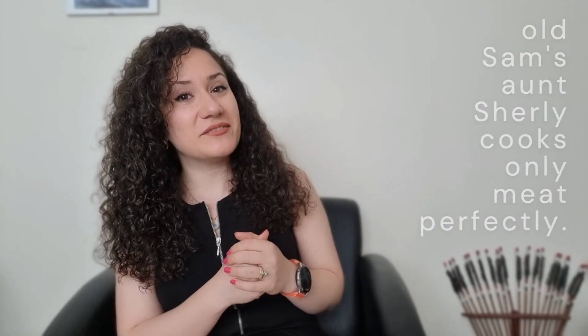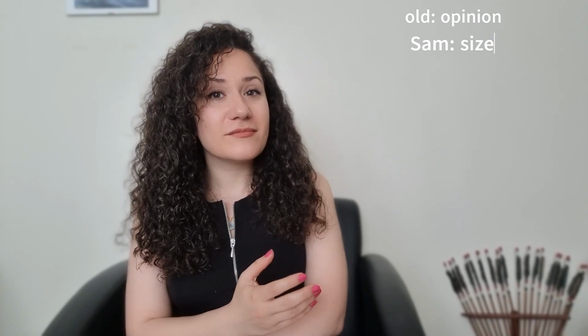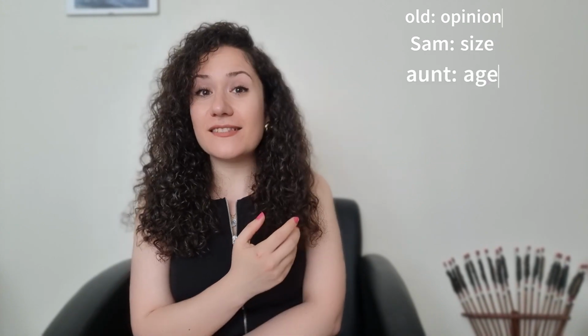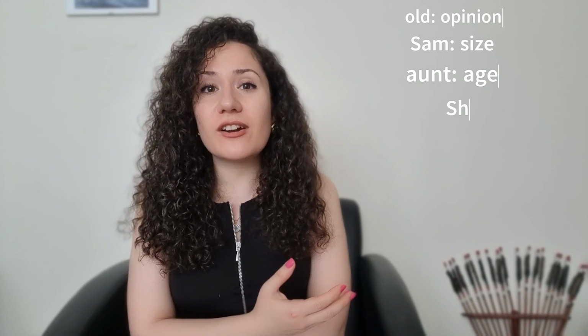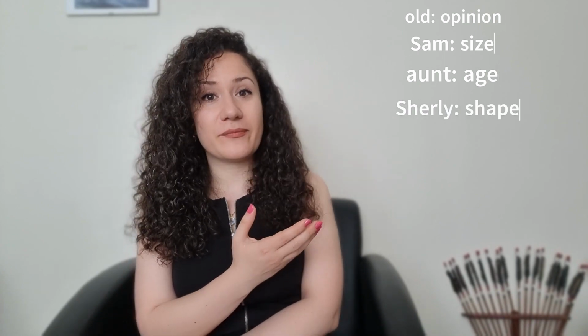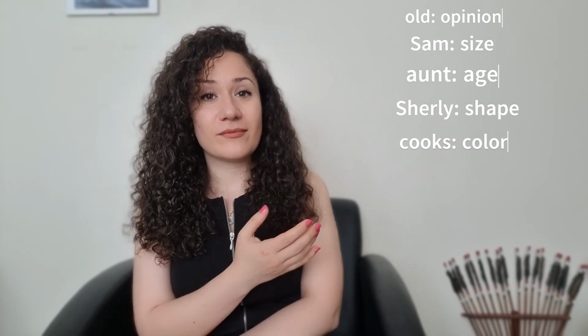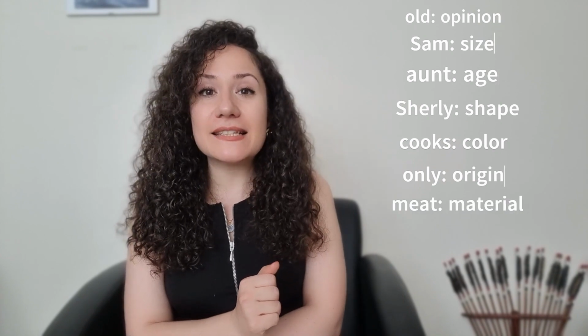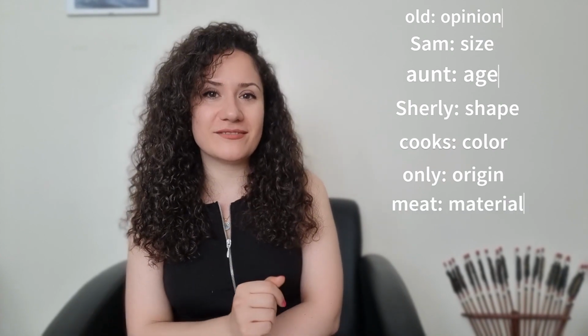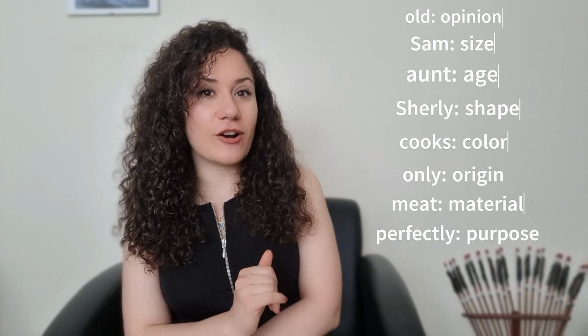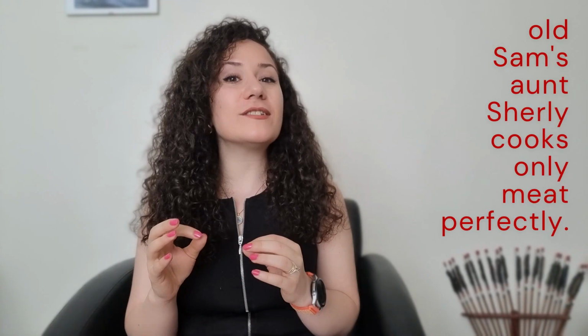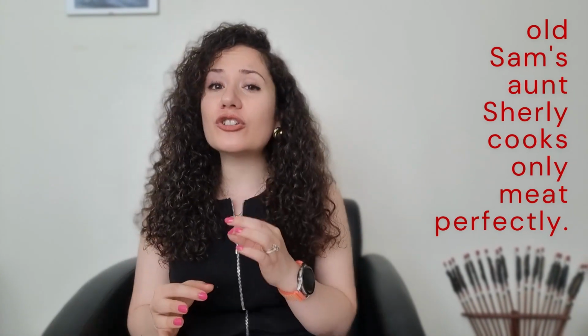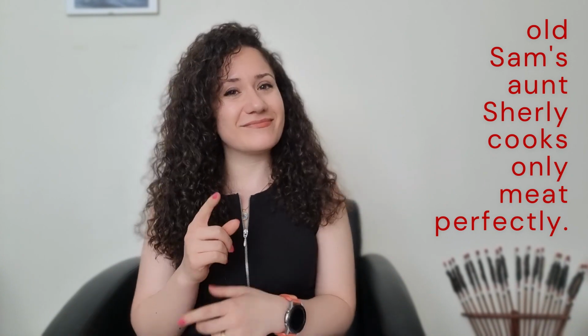Isn't it clever? Old for opinion, Sam for size, Aunt for age, Shirley for shape, cooks for color, only for origin, meat for material, perfectly for purpose. Old Sam's Aunt Shirley cooks only meat perfectly. Memorize it.